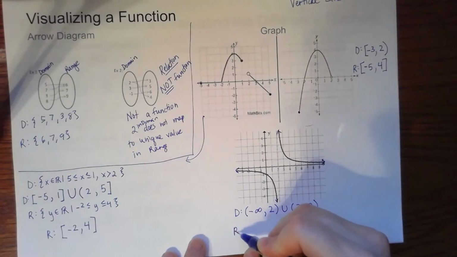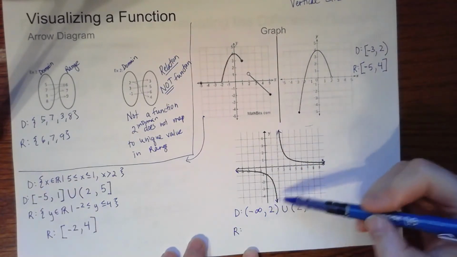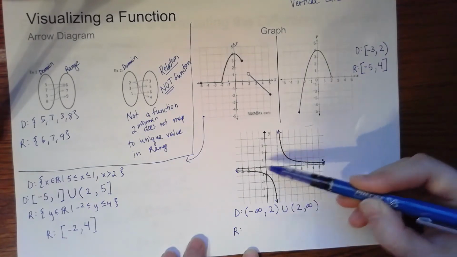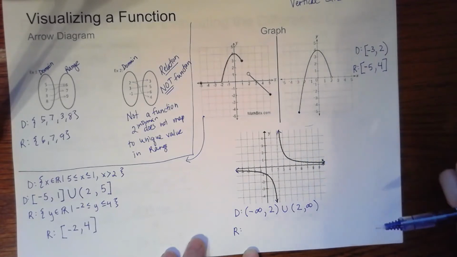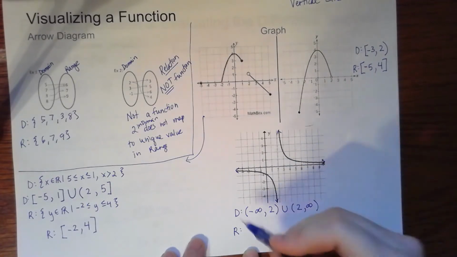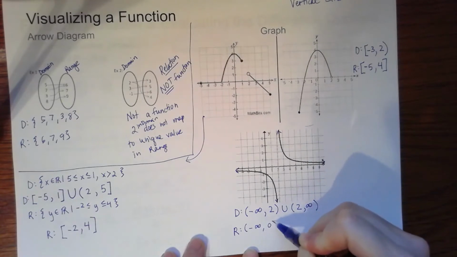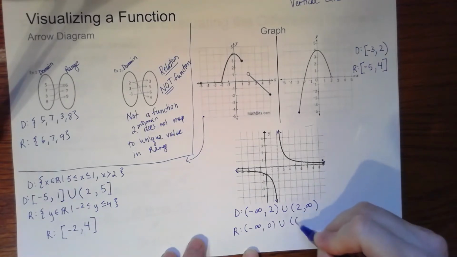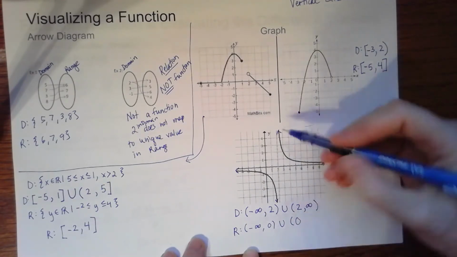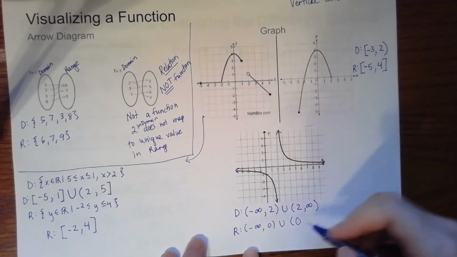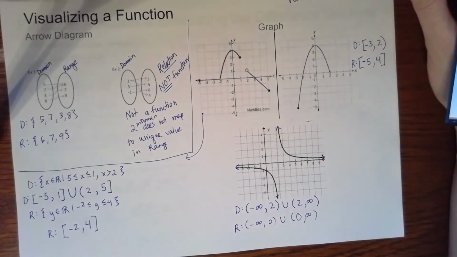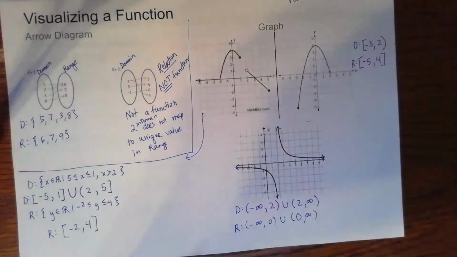Okay, and then the range is somewhat similar. So the range is all the y values. Well, from -infinity, it'll go up this way, and then there's a horizontal asymptote on the x-axis, so where y is equal to 0. So it's going to go from -infinity up to 0, but it won't include 0 because that's an asymptote. And then on the other side of 0, it'll continue going up forever, all the way to positive infinity. Okay, so that's how you would write the domain and range in interval notation.